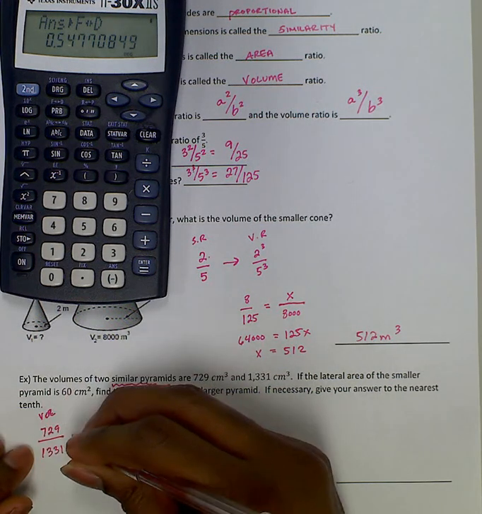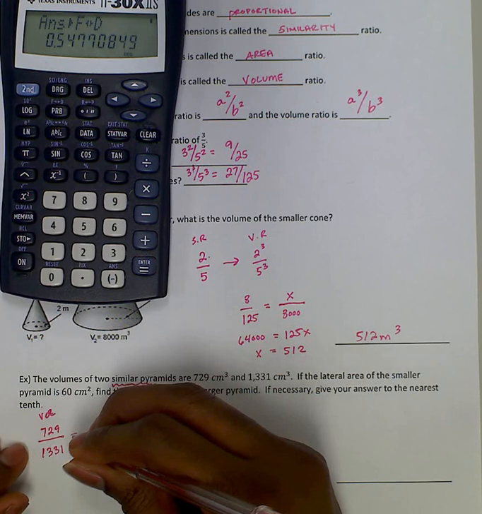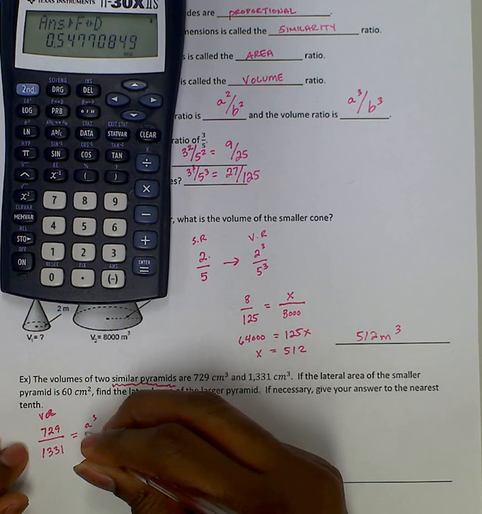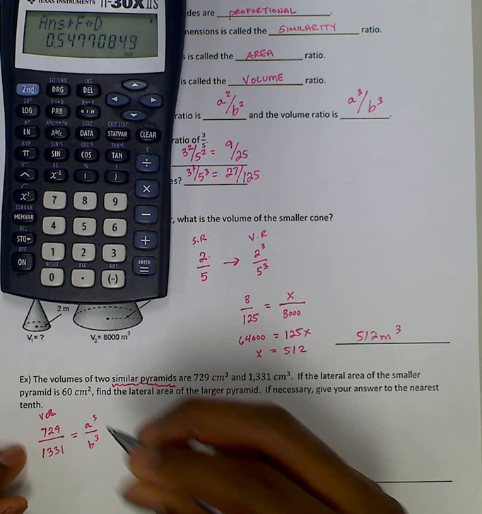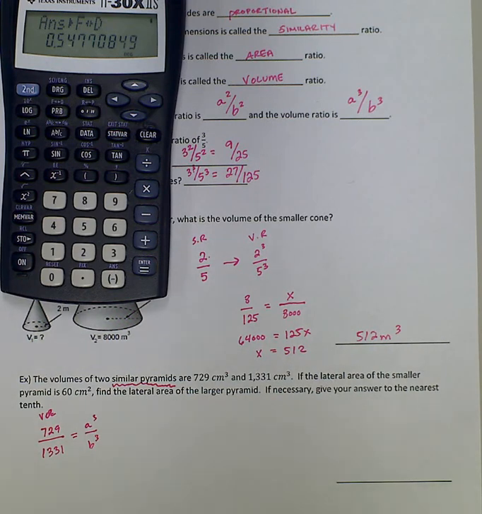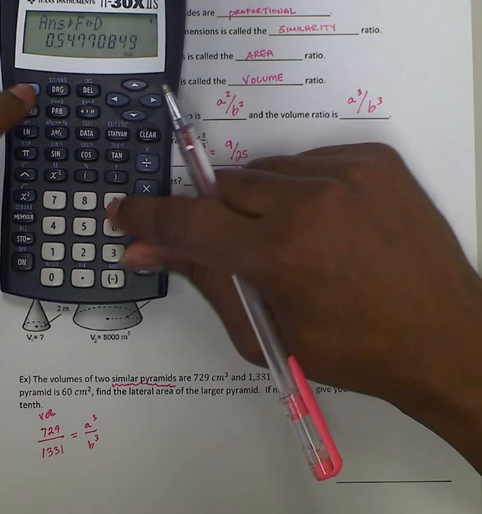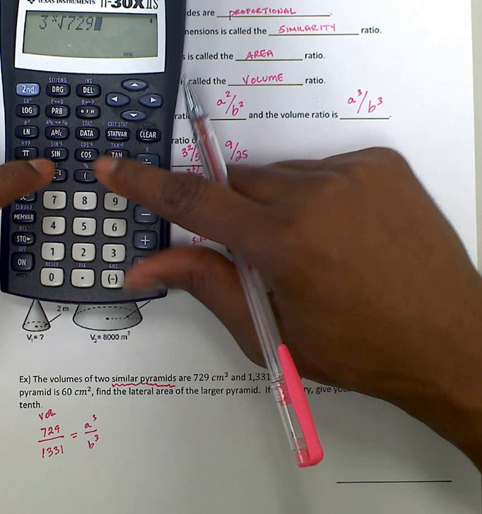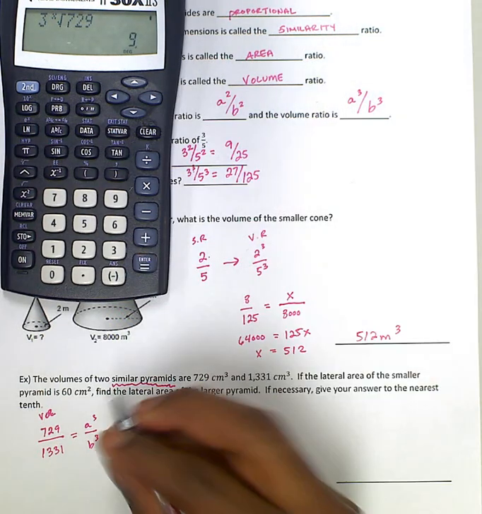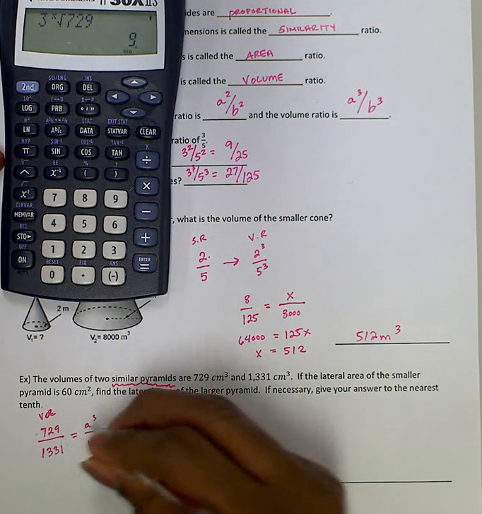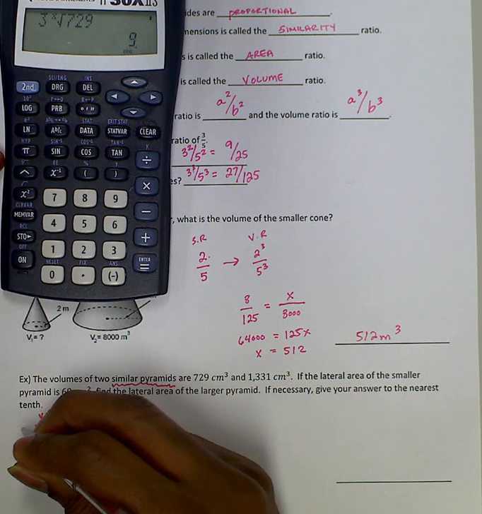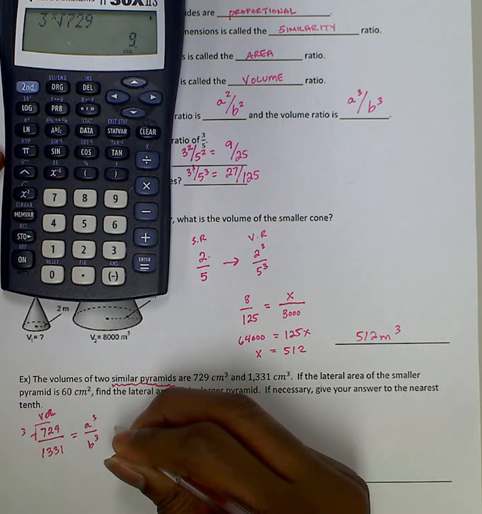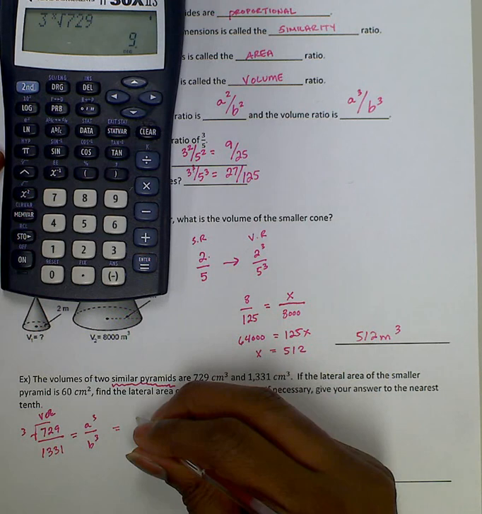So now what we need to realize is that this is a cubed over b cubed. We want to find what a and b are. In order to find a, I can take the cubed root of 729, which gives me 9.